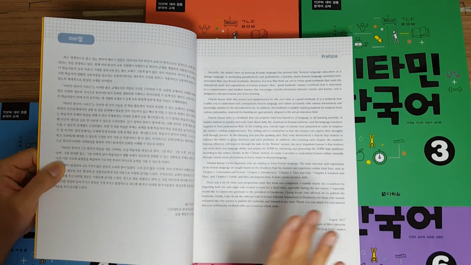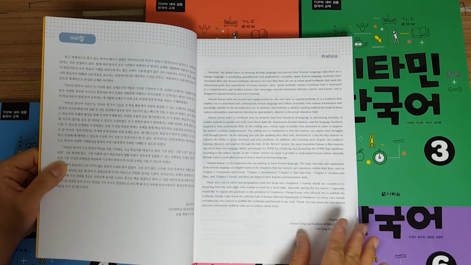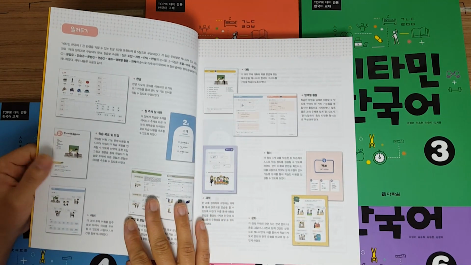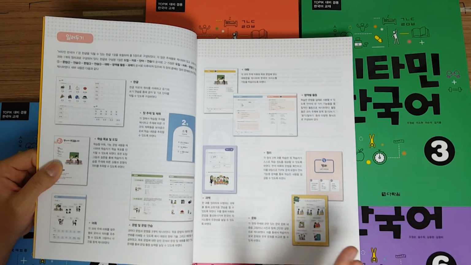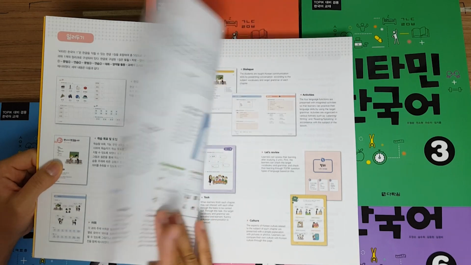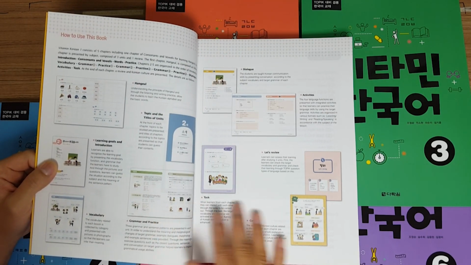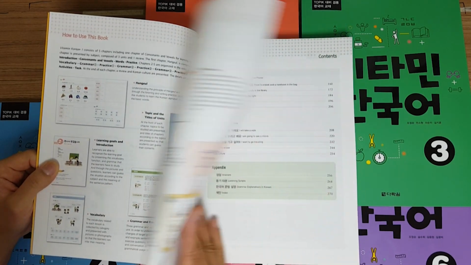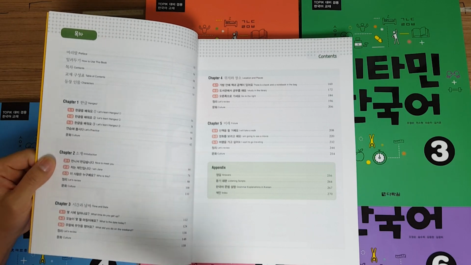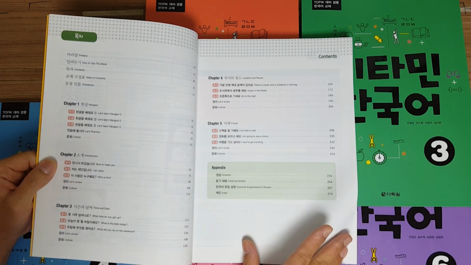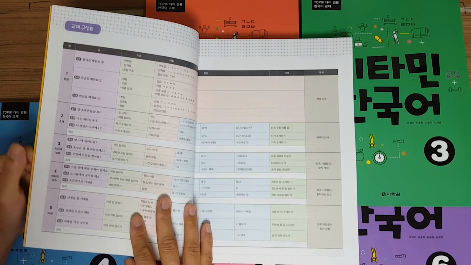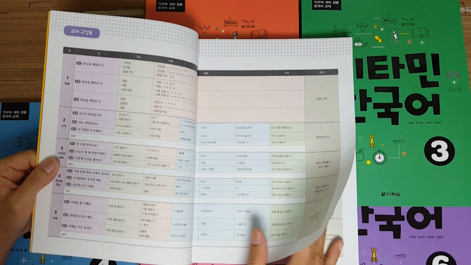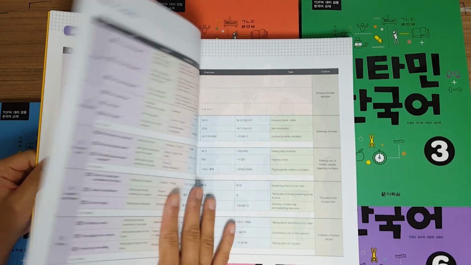Everything is in Korean and English. So if you are totally new to the Korean language, I think it's okay to study with this book because it gives you an understanding in English of what's happening in it. If you are okay to understand English, then I think you can follow what this book is talking about.